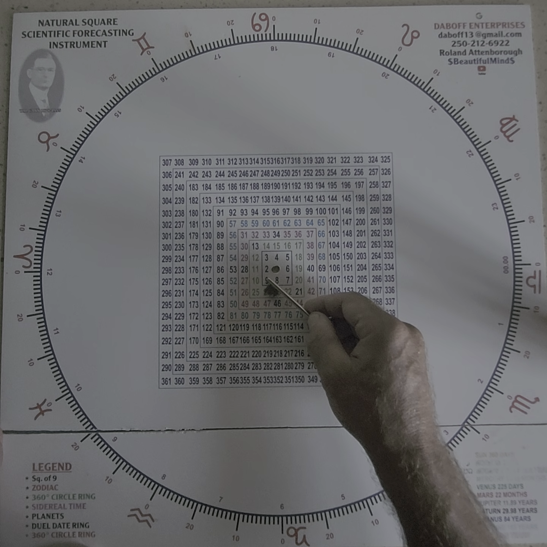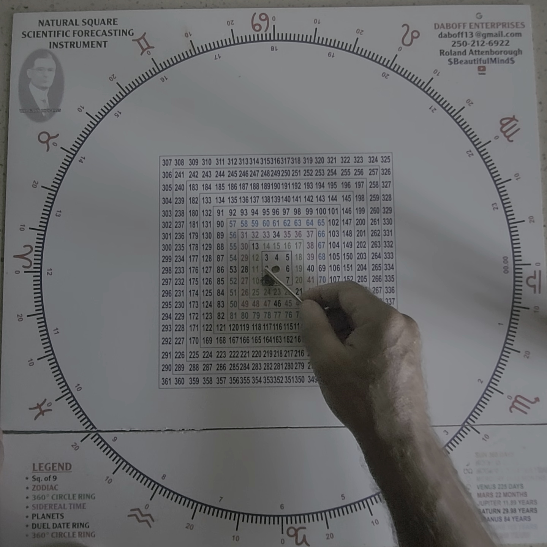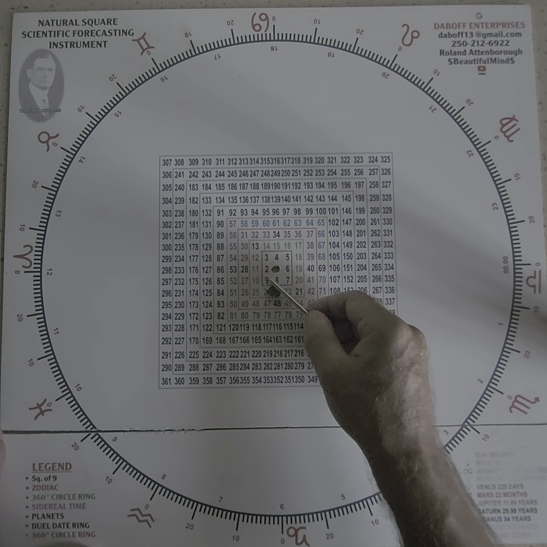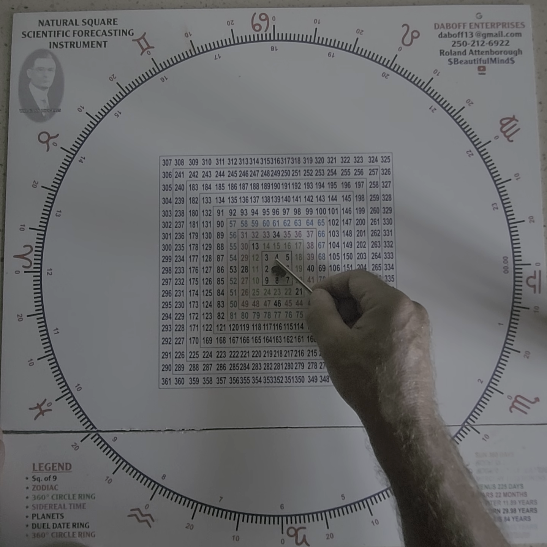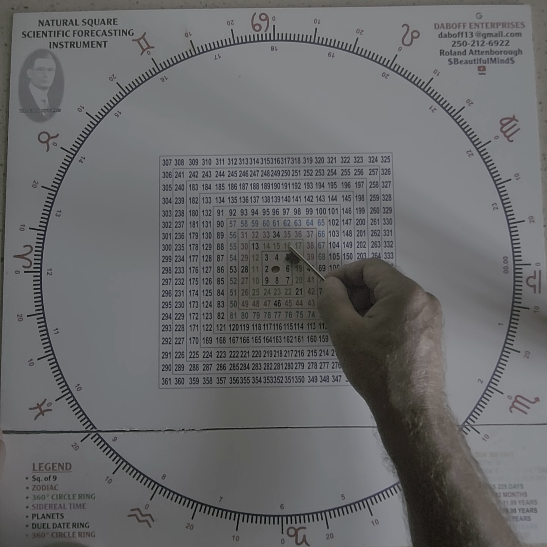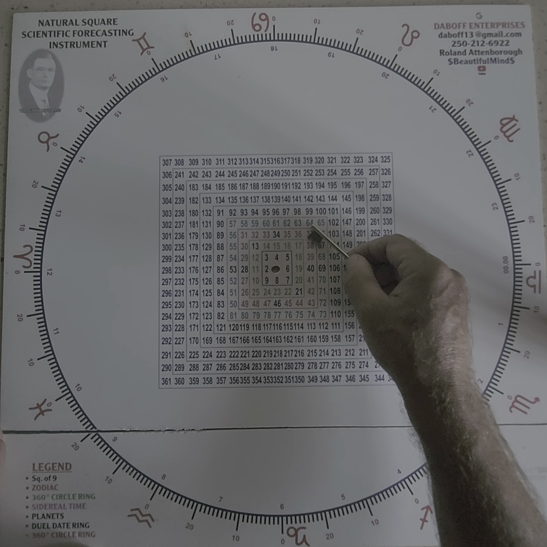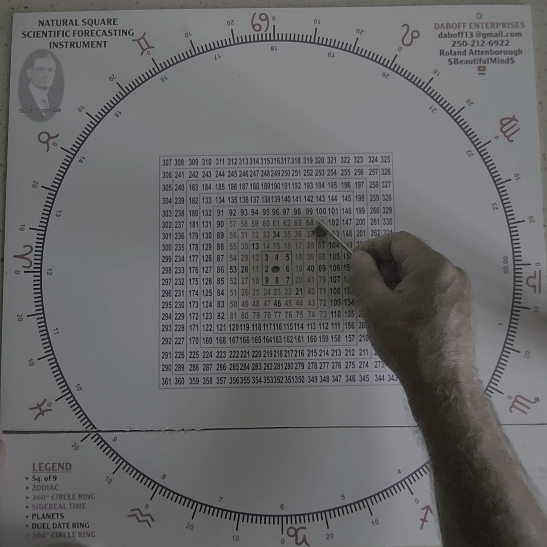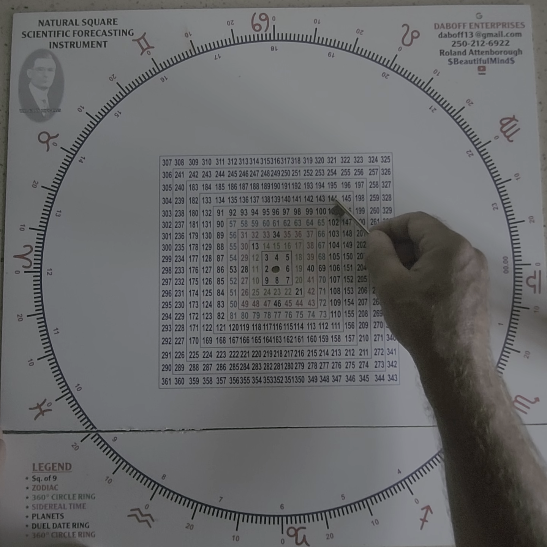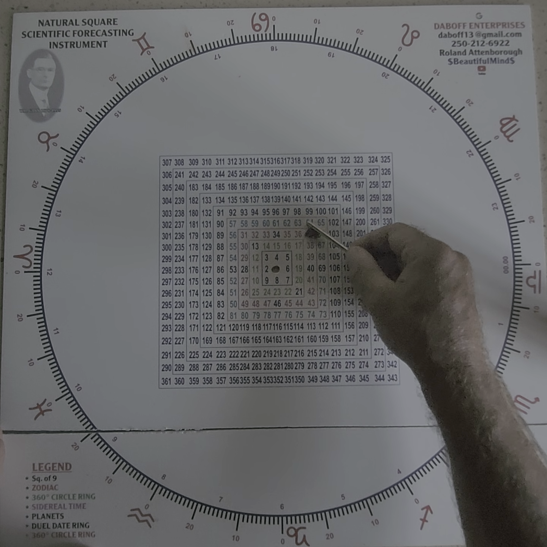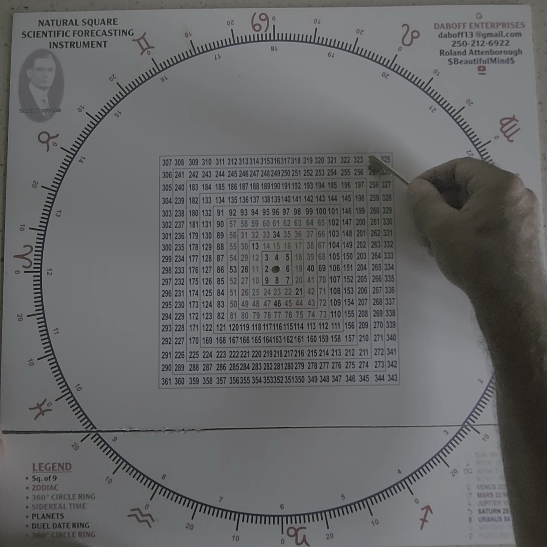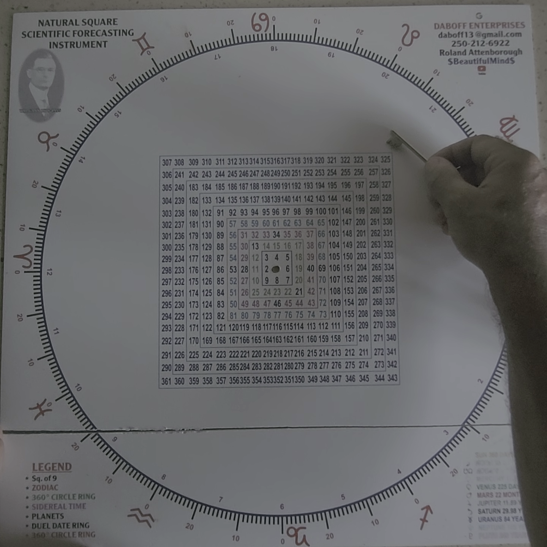Exactly on the opposite side of the sine wave of this Pythagoras cube, or the square of 9, we start off with the even numbers. 2 times 2 is 4. 4 times 4 is 16. 6 times 6 is 36. 8 times 8 is 64. 10 times 10 is 100. 12 times 12 is 144. And you get the idea. So all the even squares of numbers come out this way.